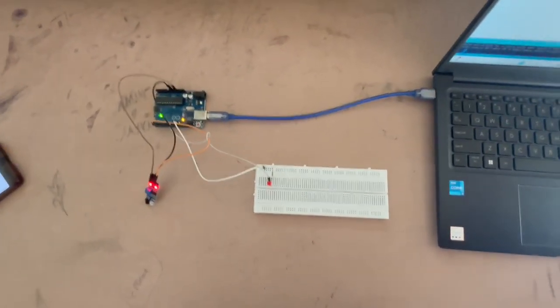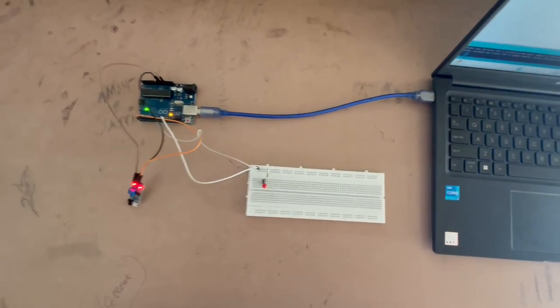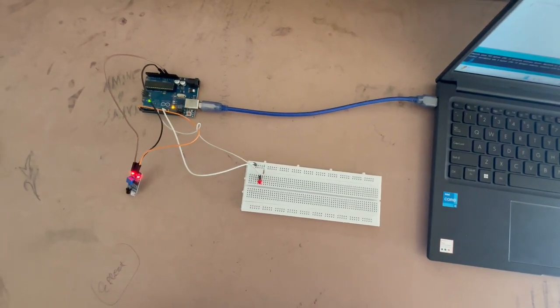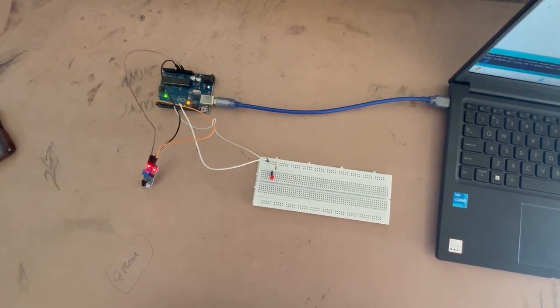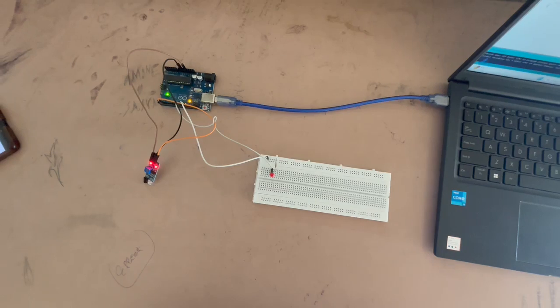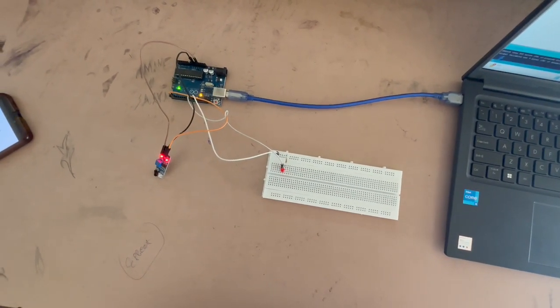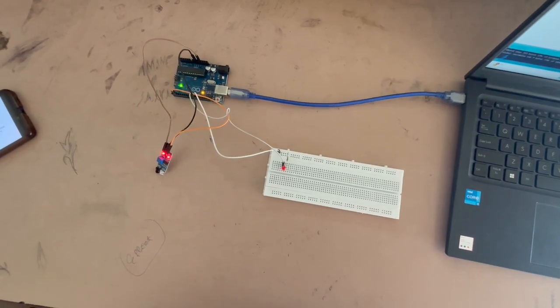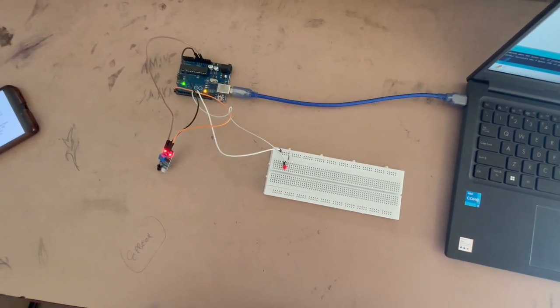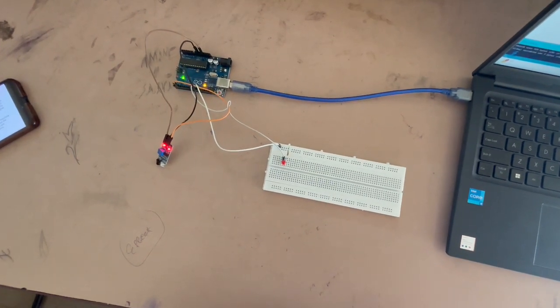I will be explaining detection of an object using an IR sensor. Basically, the working of this sensor is that an infrared or IR proximity sensor emits infrared light, and once this light hits an object, it is reflected back to the sensor. Depending on the strength of the reflected light, the sensor will know how far or close an object is. The stronger the reflected signal, the closer the object. The weaker the signal, the farther the object is.